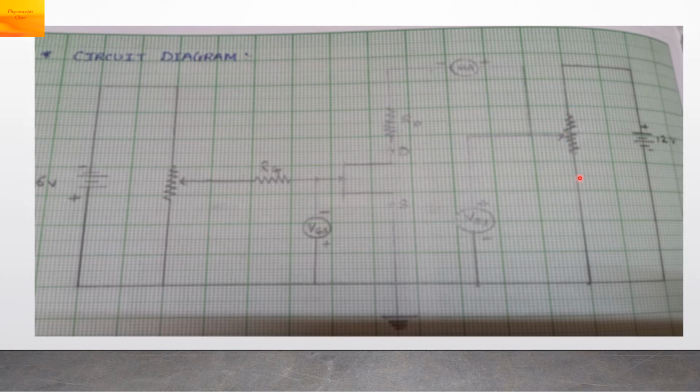Here again there is a rheostat to vary this VDD voltage. VDS is measured in this voltmeter and VGS is measured in this voltmeter. And this milliammeter is to measure the drain current.